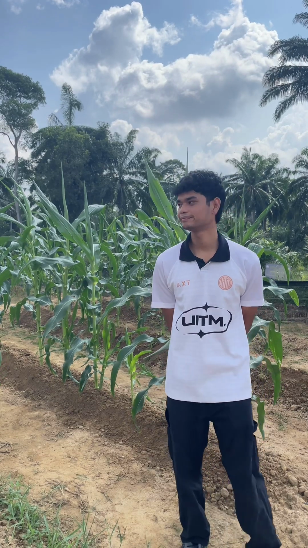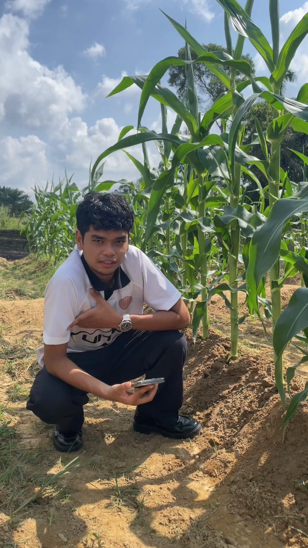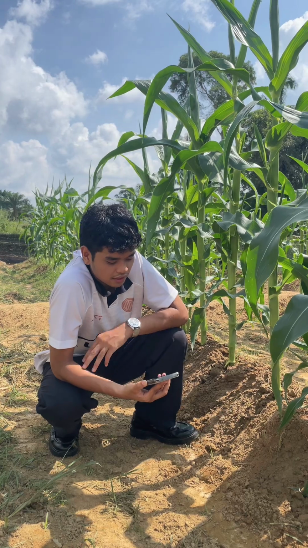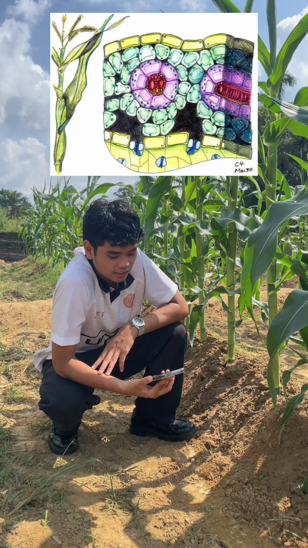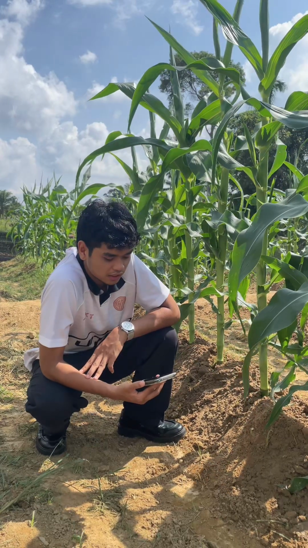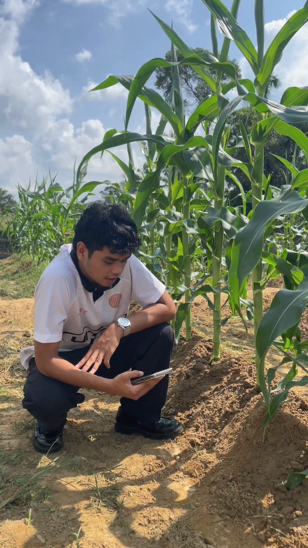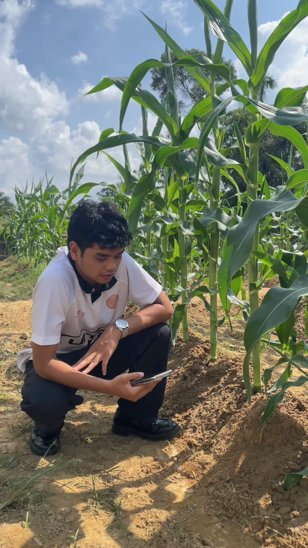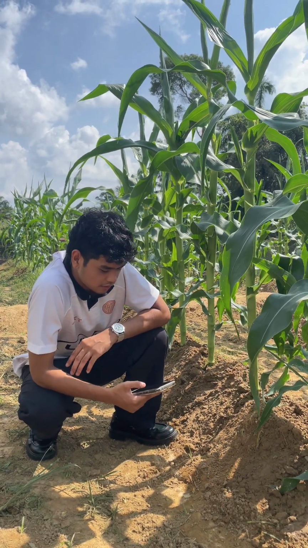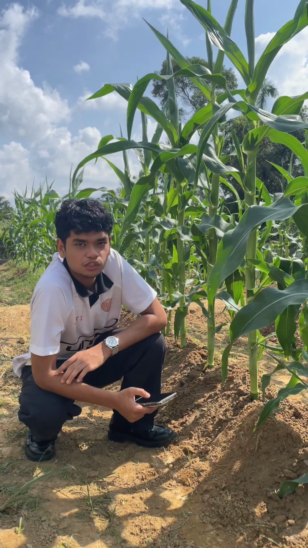germination. Next, the anatomy. What is the anatomy of maize? I will explain the anatomy of maize. Anatomy refers to the internal structure of plant organs. In the root, tissues include the epidermis, cortex, xylem and phloem. These tissues help absorb and transport water and nutrients. In the stem, vascular bundles containing xylem and phloem are distributed throughout the ground tissue.